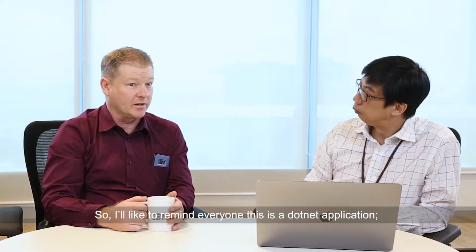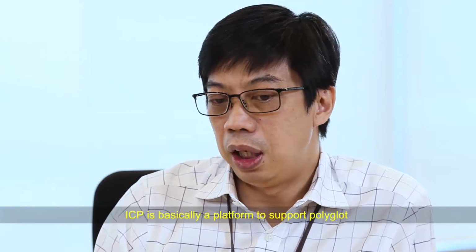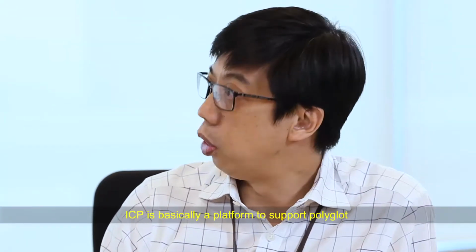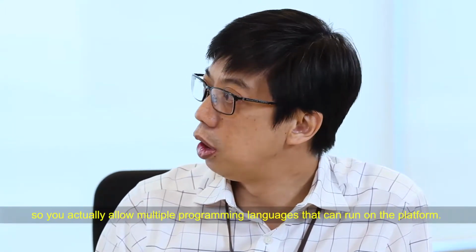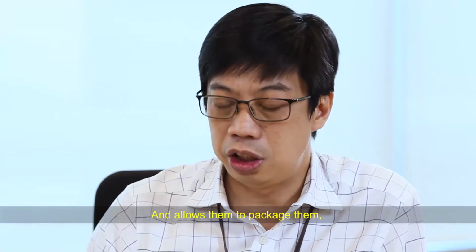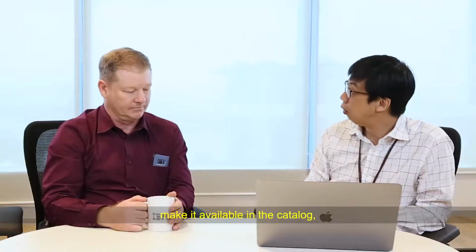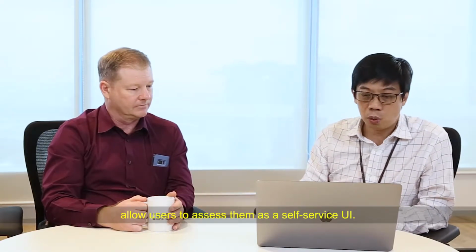So I'd like to remind everyone, this is a .NET application. It's not a Java application or anything specific. This is a Microsoft .NET. That is correct. ICP is basically a platform to support polyglot. So it actually allows multiple programming languages to run on the platform and allows them to package them, make it available in the catalog, and allows the user to access them as a self-service UI.